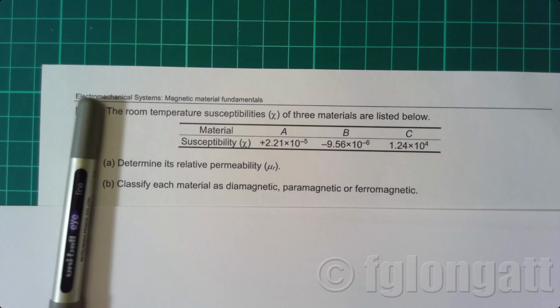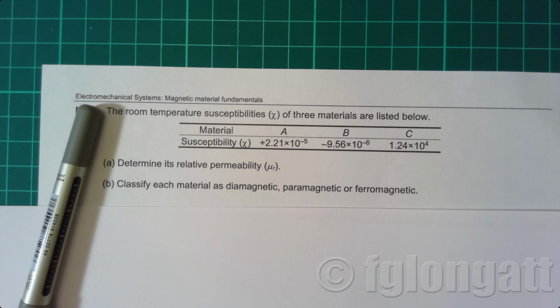As you must be aware, we are working in this series of videos related with electromechanical conversion systems. And one very important element of those electromechanical conversion systems is the material that we are using for the magnetic interactions. So for that reason, we have been recording several videos related with magnetic material fundamentals.